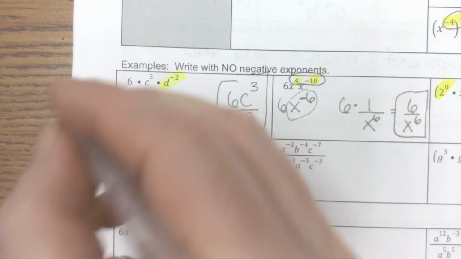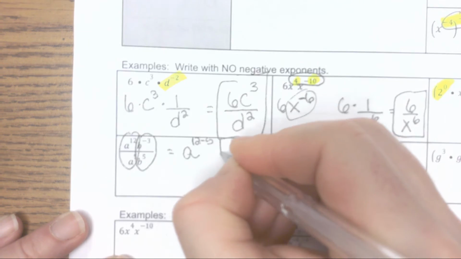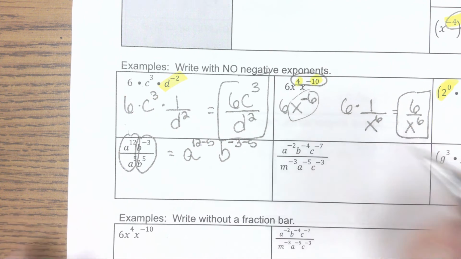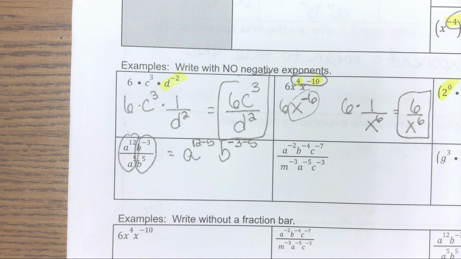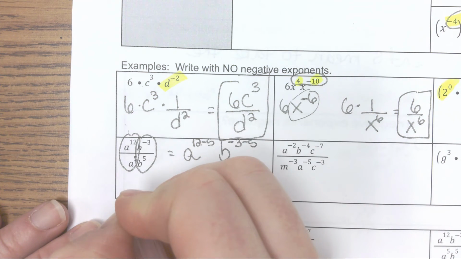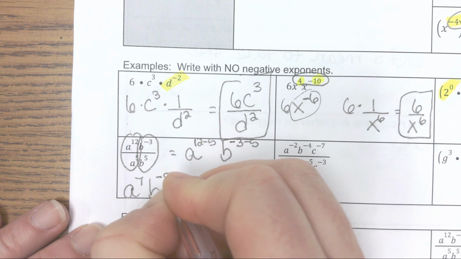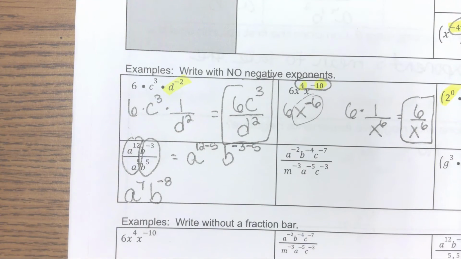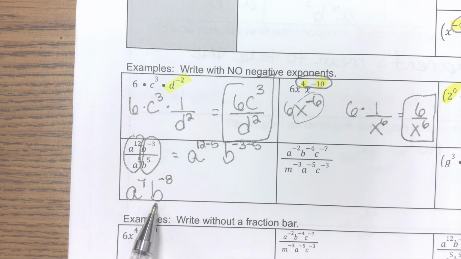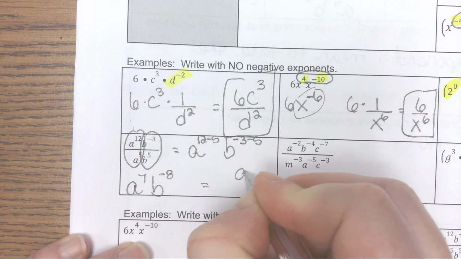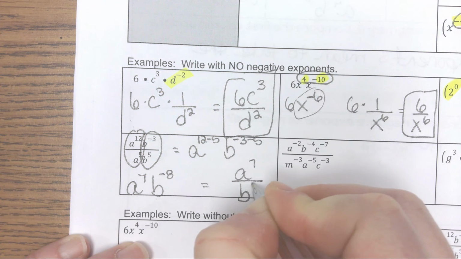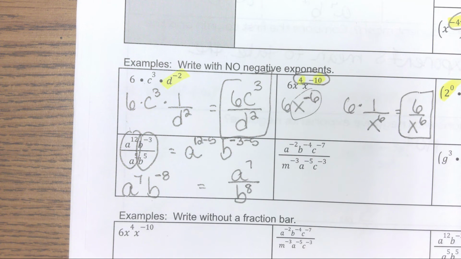For the b's, be really careful. This is going to be b to the negative 3 minus 5. If you need to use a calculator, use a calculator. 12 minus 5 is 7, so this is a to the 7th. But negative 3 minus 5 is negative 8. What does that make the b then? How would I write that? 1 over b to the 8th. So I have an a to the 7th on the top and a b to the 8th on the bottom, because 1 over b to the 8th is the same as putting it on the bottom of the fraction.